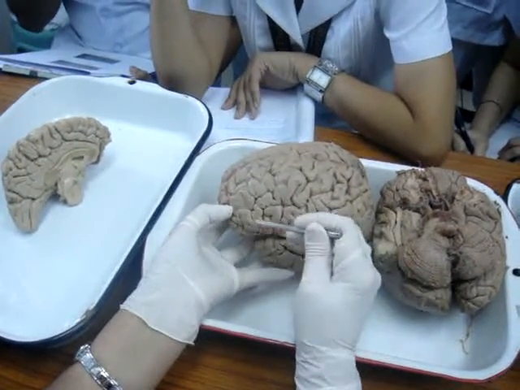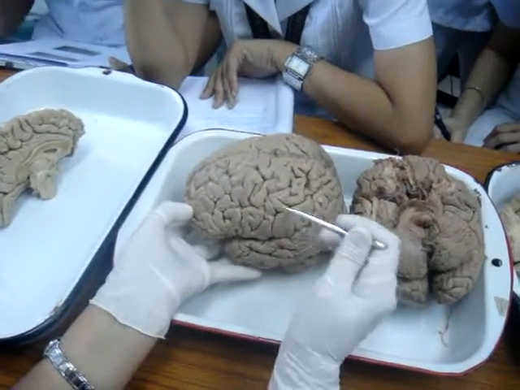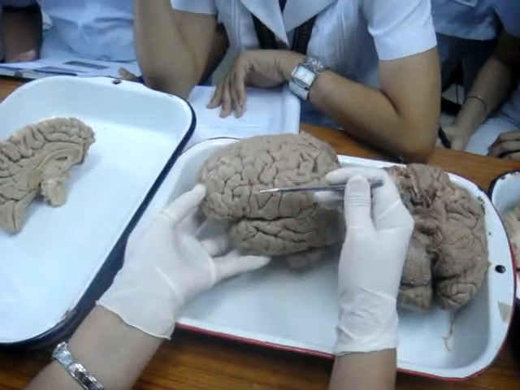Now, since we are looking at the left side, we are looking at the left cerebral cortex.